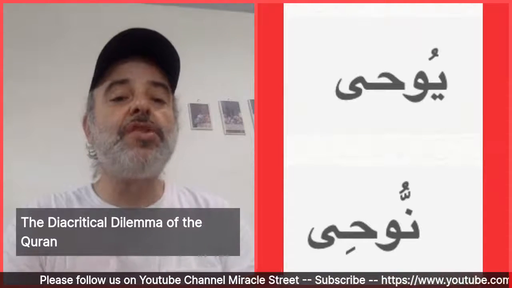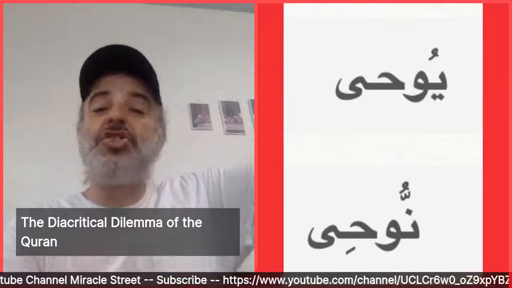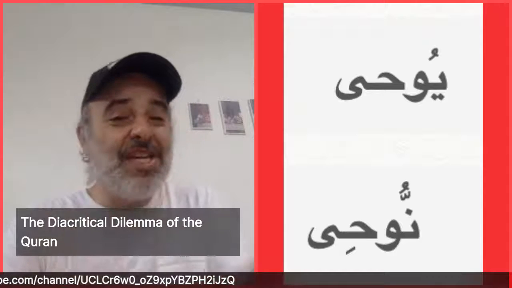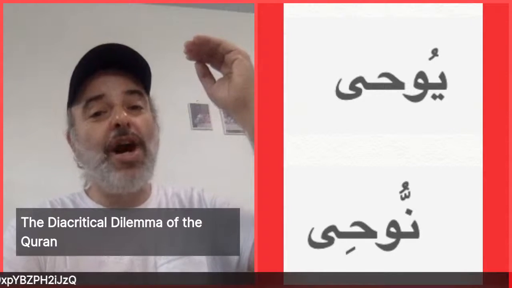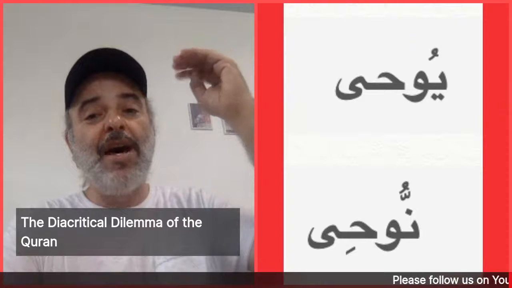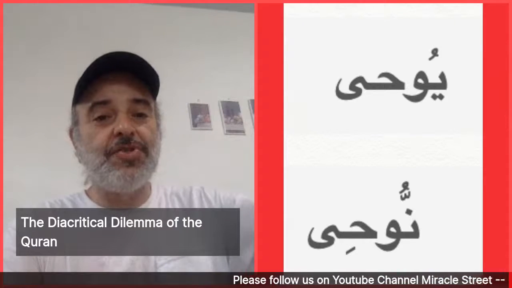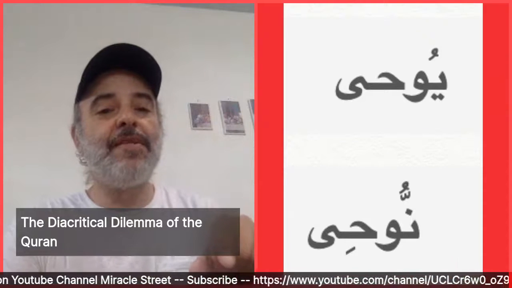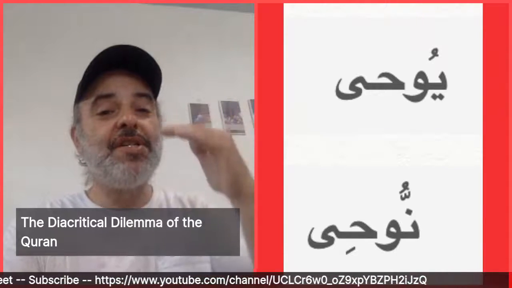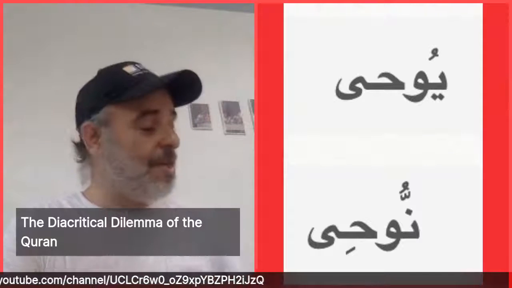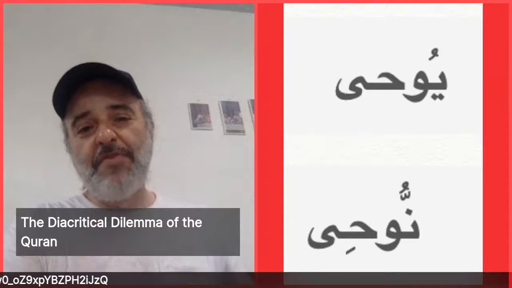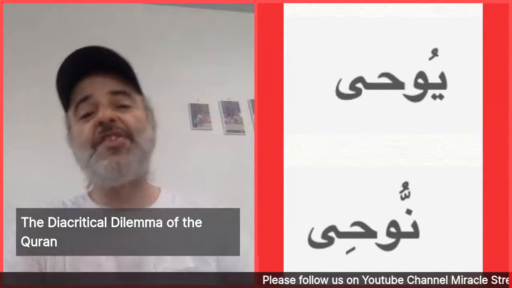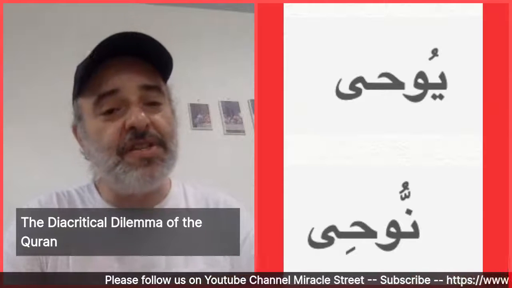Which one is right? Which one is in the preserved tablet, the Lawh al-Mahfuz? Which one did Jibreel bring to Muhammad? Because the meaning is different here. Yuha is he reveals, nuha is we reveal. And Farid, don't come and tell me every dot, every symbol is the same. They're different. Not only are they different, the meaning is different.